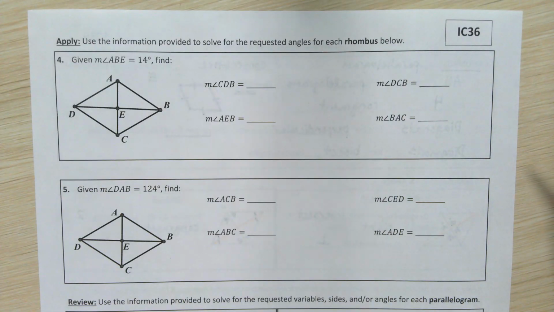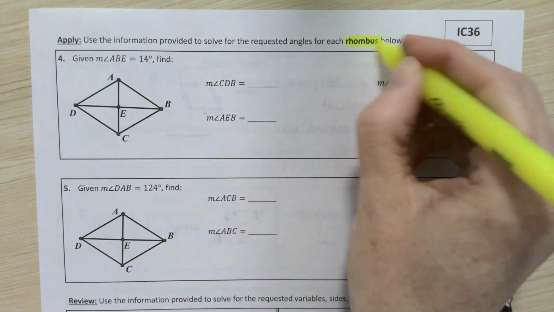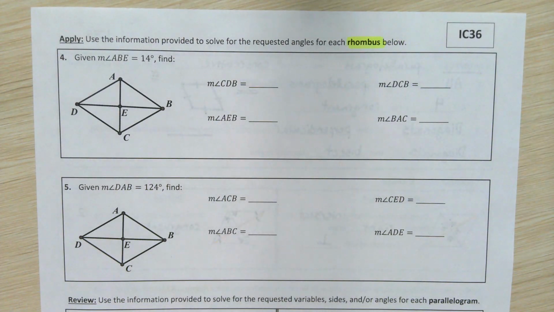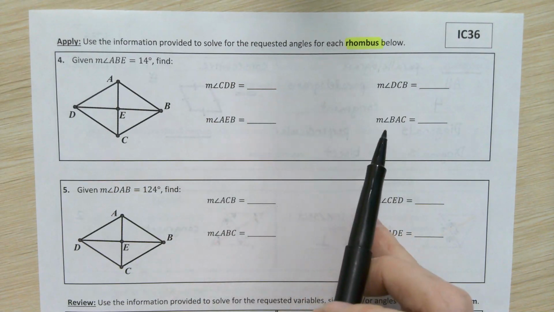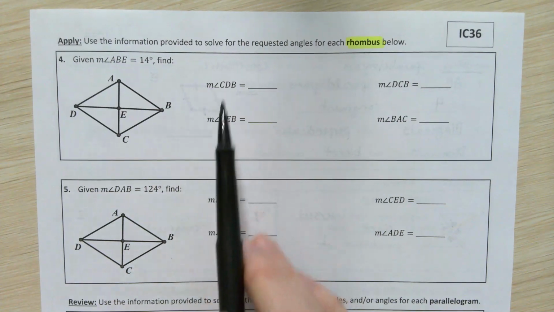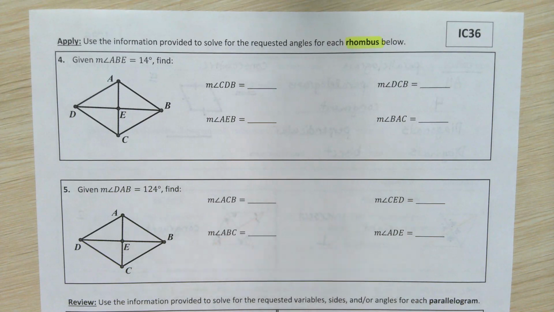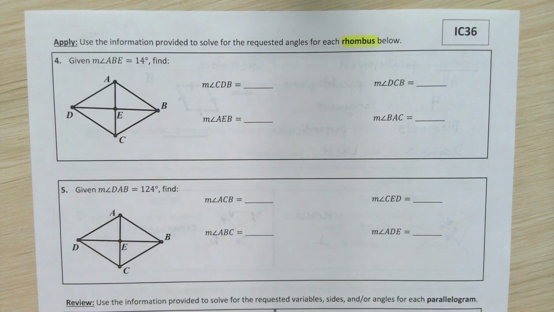Picking back up on the back side, it looks like we have 2 more rhombus problems to take care of. I know that they're still rhombus problems because I see that shape name in the instructions. These look a little bit different though, because it looks like I'm tracking down several different angles for both of them. And honestly, when they are asking me to find a whole bunch of angles, I often find it to be much easier to just fill in my shape and then to go from there.